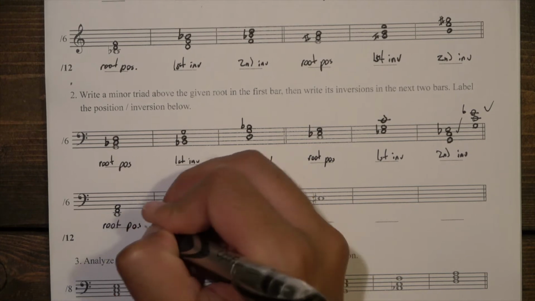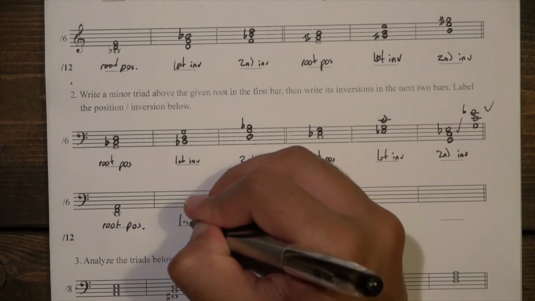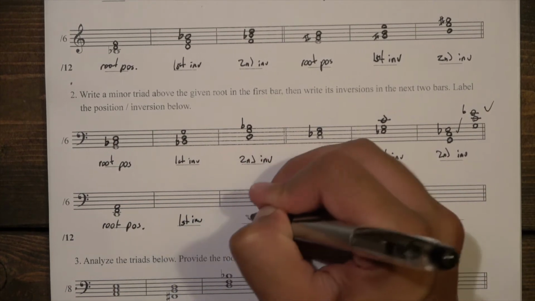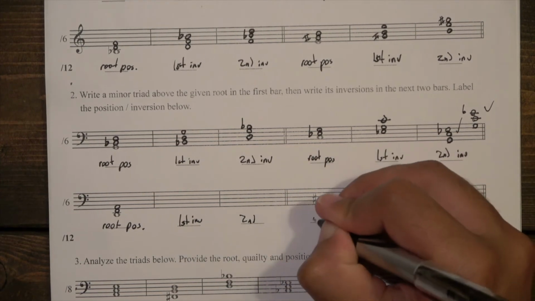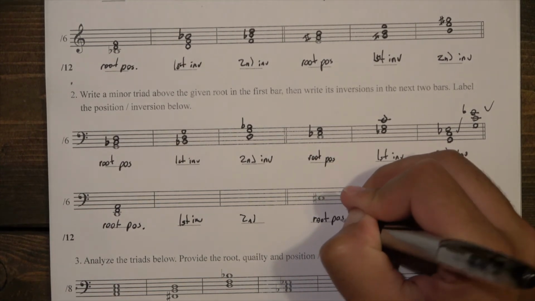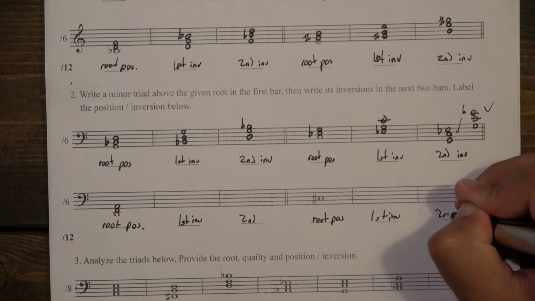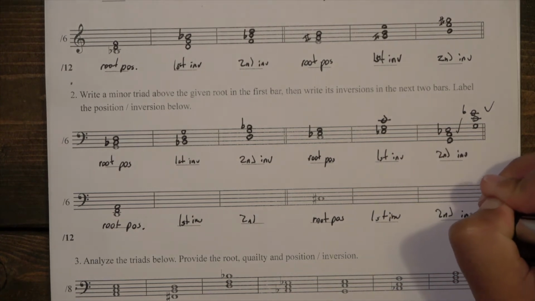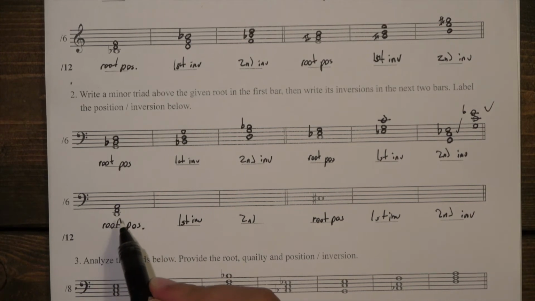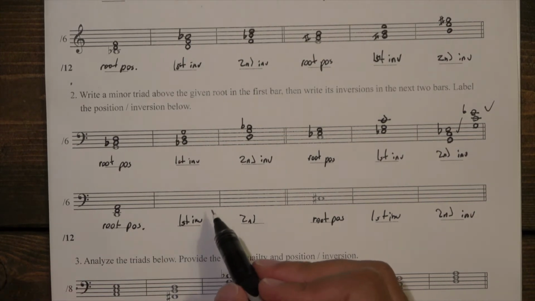Root position, first inversion, and this is going to be second inversion. While we're here, root position, first, second inversion. Good. D minor triad, first inversion means the third is going to be on the bottom.